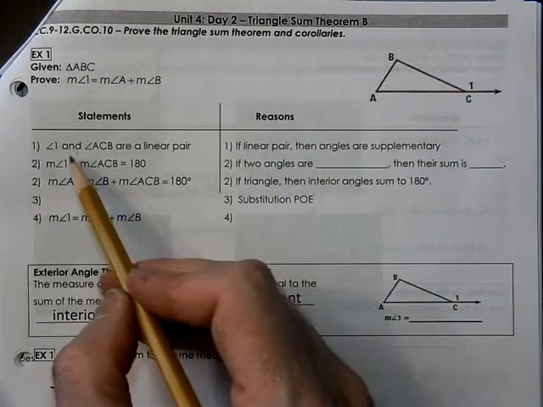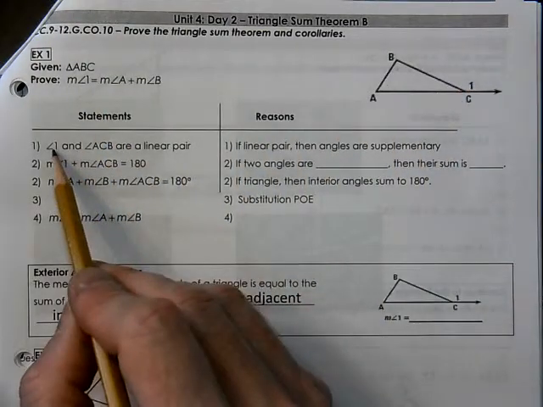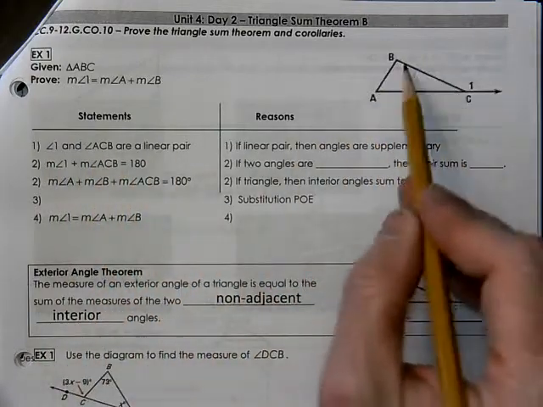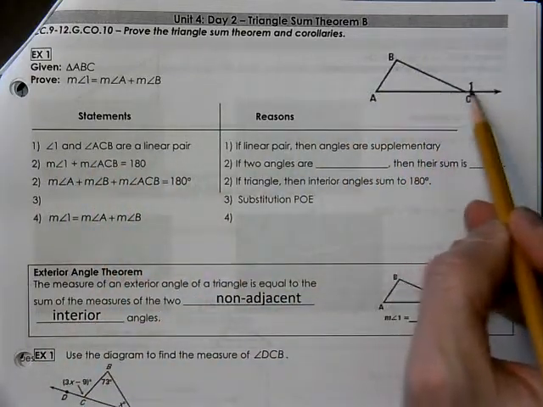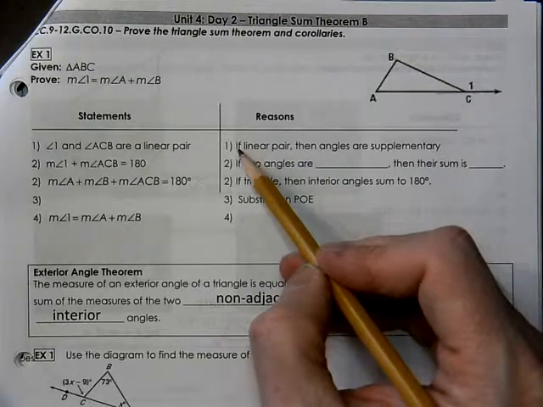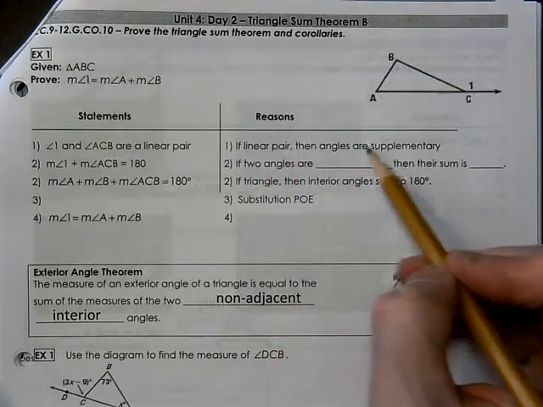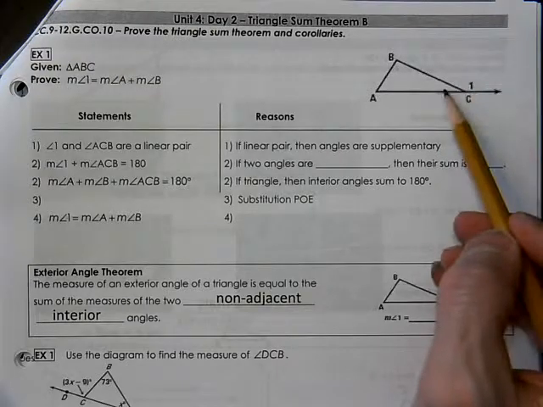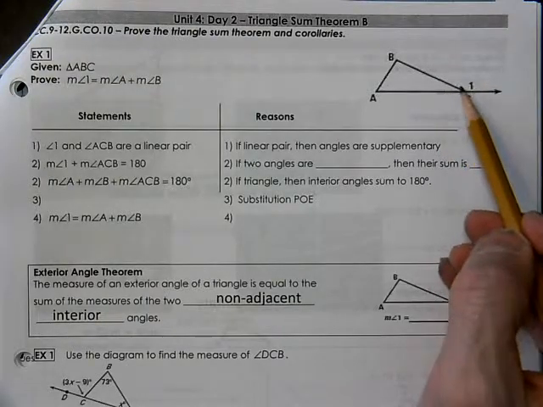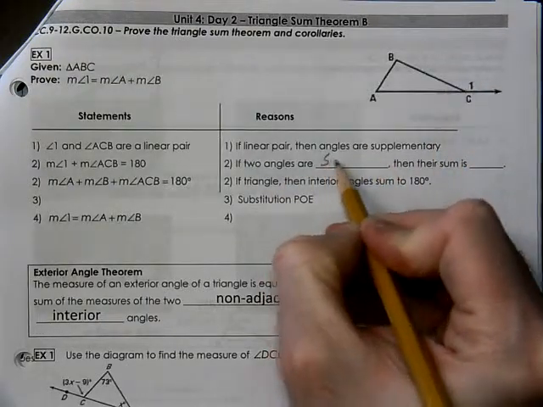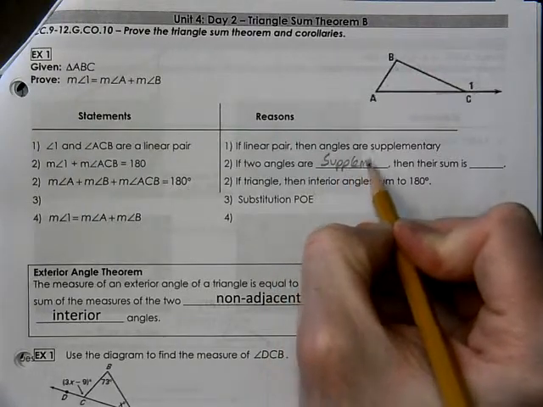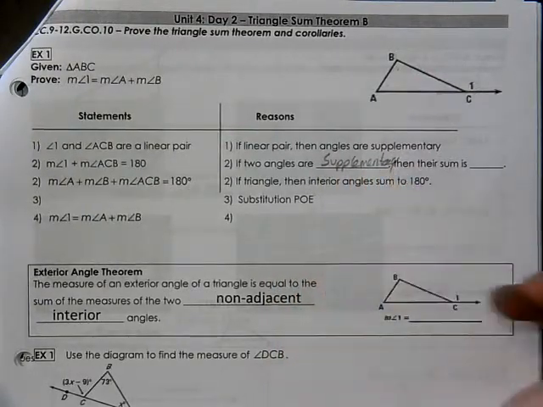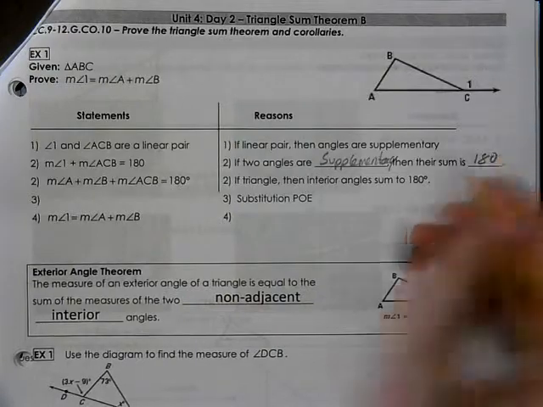this one. So we're going to start out with angle 1 and angle ACB. They're a linear pair. Okay? If a linear pair, then the angles are supplementary. We know that the two angles are going to add up to 180. If supplementary, then the sum is 180.